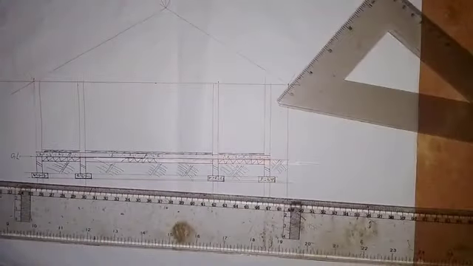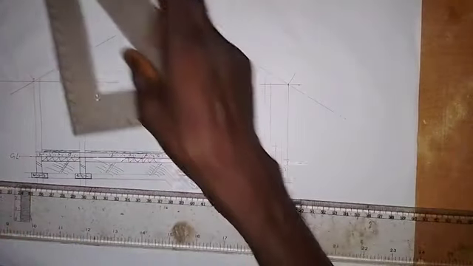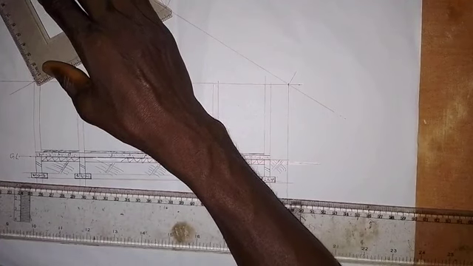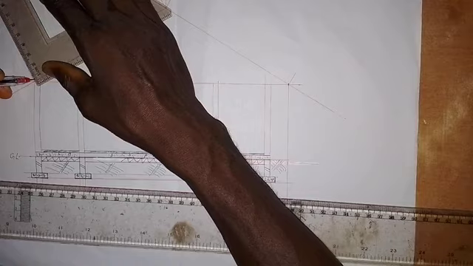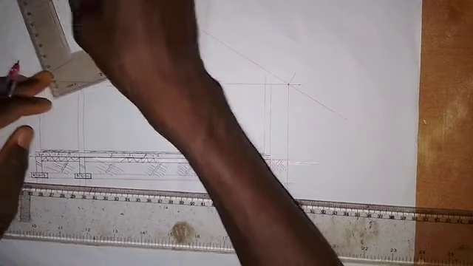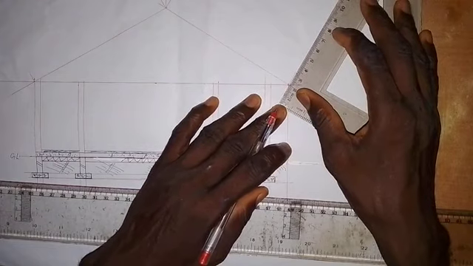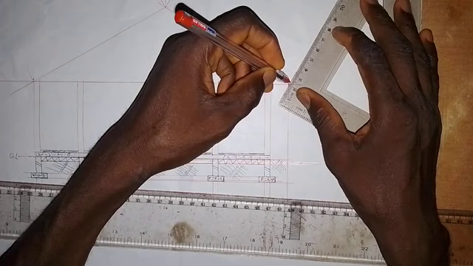Okay, so now we draw the rafter. Let's take the thickness of the rafter. Let's take 2 millimeters for that. 2 millimeters here, and we come here also and take 2 millimeters.